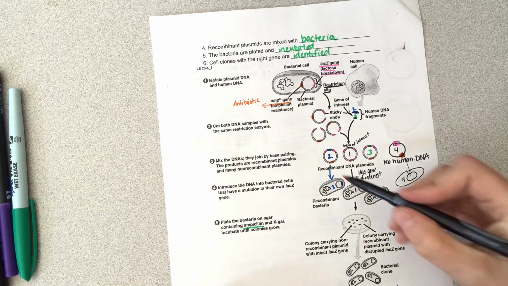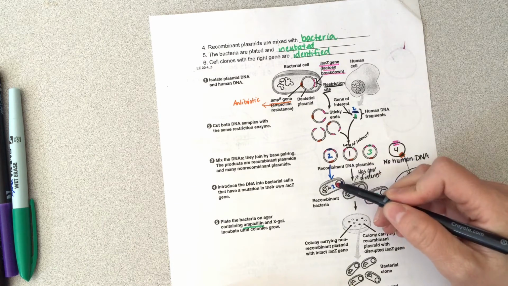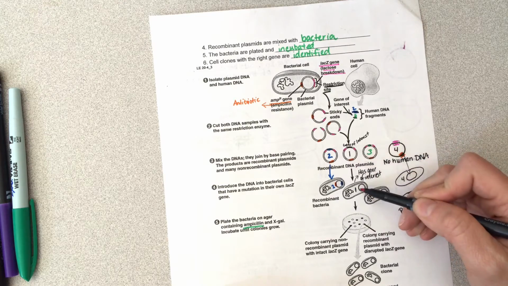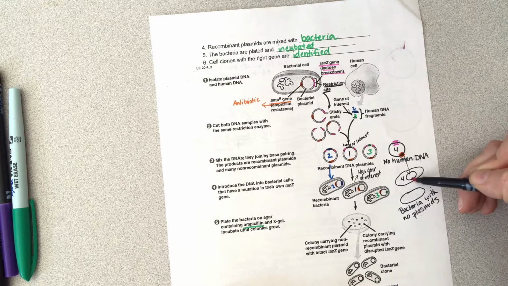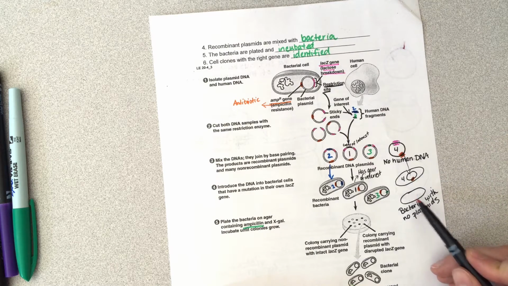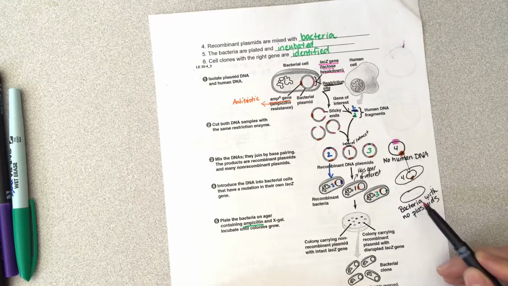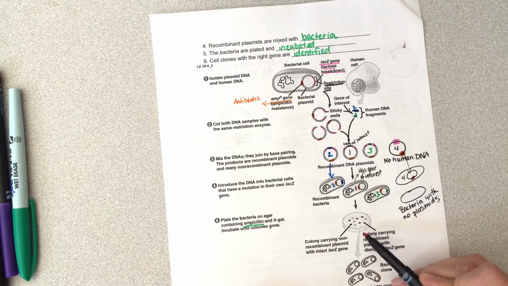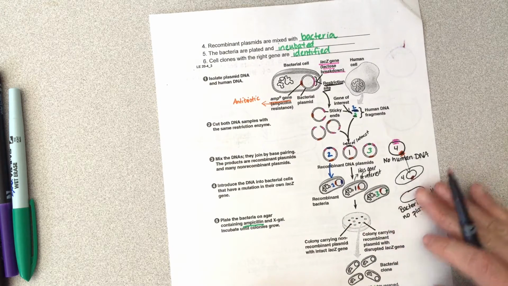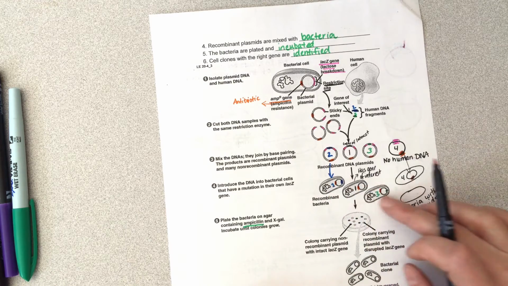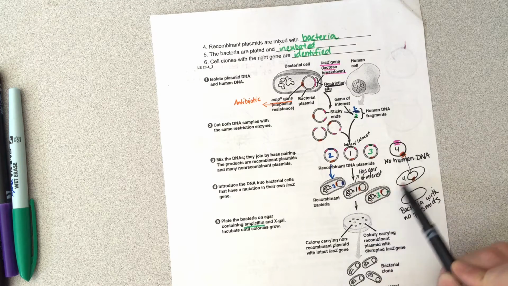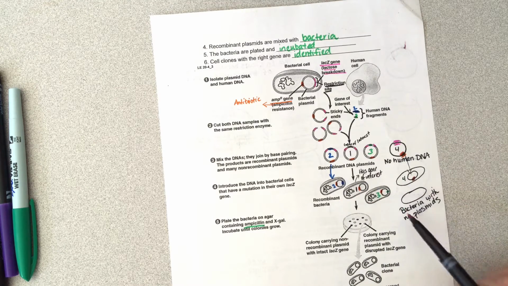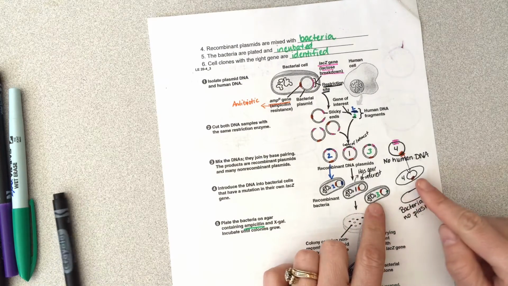Remember, plasmid number 2 had the ampicillin resistant gene. So this one's going to have the ampicillin resistant gene, this one, and this one, but this one right here is not. So by placing ampicillin on here, you're going to kill off any bacteria that didn't take up a plasmid. You're only going to have bacteria growing that took up a plasmid. That's the purpose of the ampicillin. So these guys are going to grow on it. This one is not.